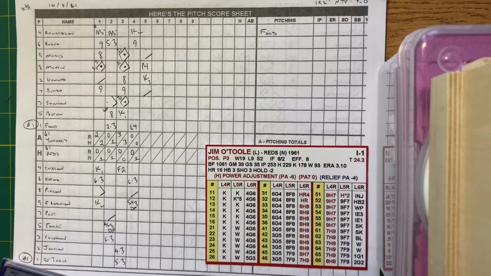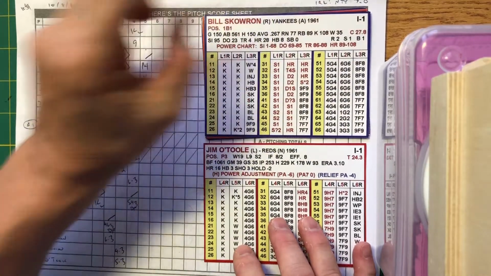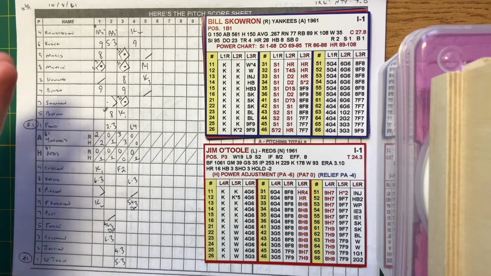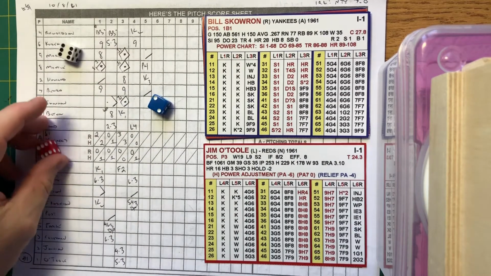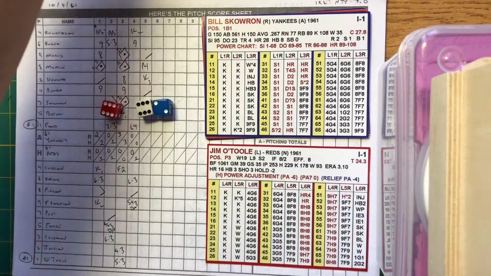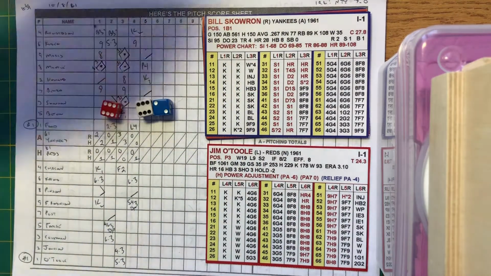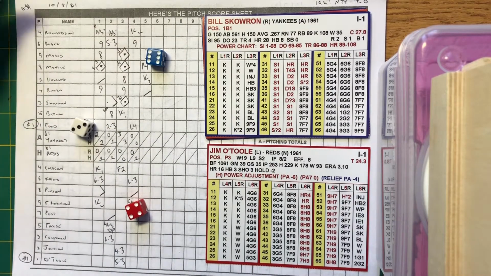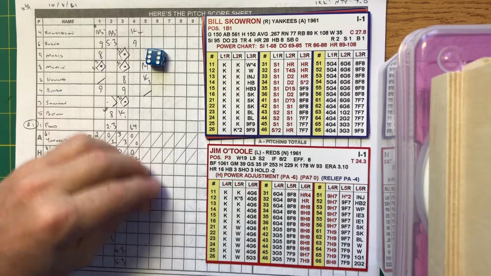There's 2 on with 2 outs for Bill Skowron, who's got a couple hits in the game already. Trying to get him through the inning. Hunt is ready, but the pitch from O'Toole to Skowron. A chance for a rare play. And we don't have one.